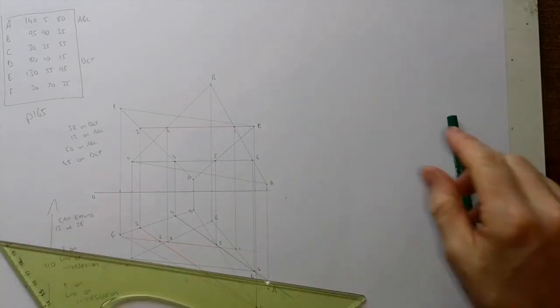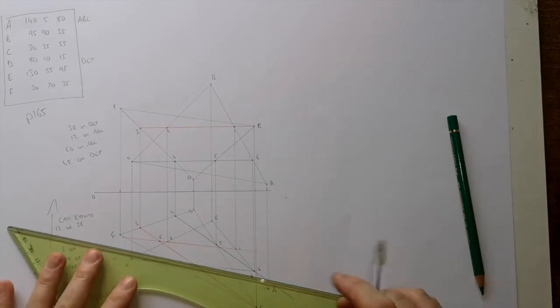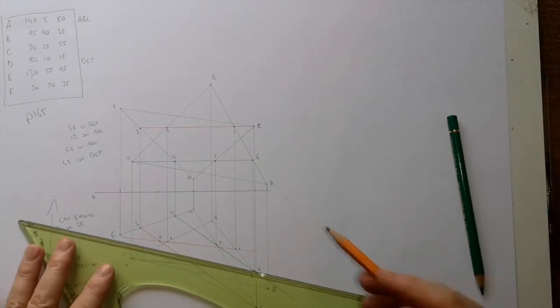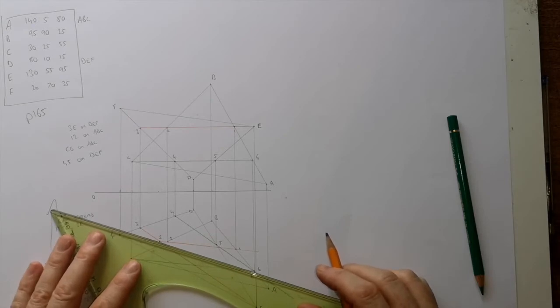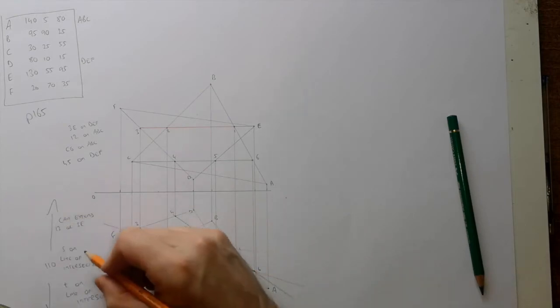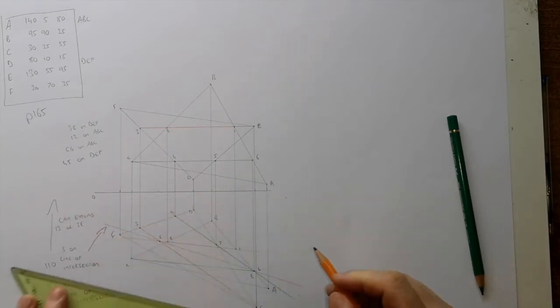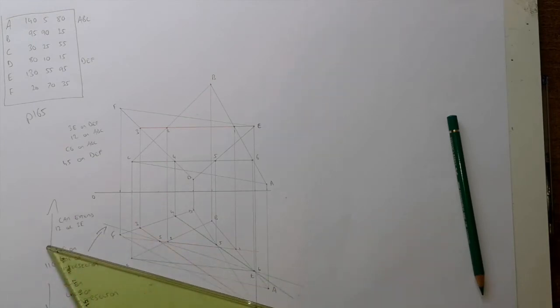Alrighty, and our line of intersection, you can draw this in pen. Okay, we'll have to do this in pencil first before we know where it is. So it's on line T to S. So there we go. This is my line of intersection. This guy here. Okay. Where does it start and end?